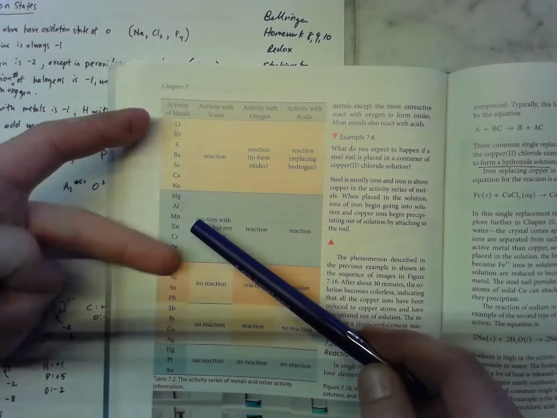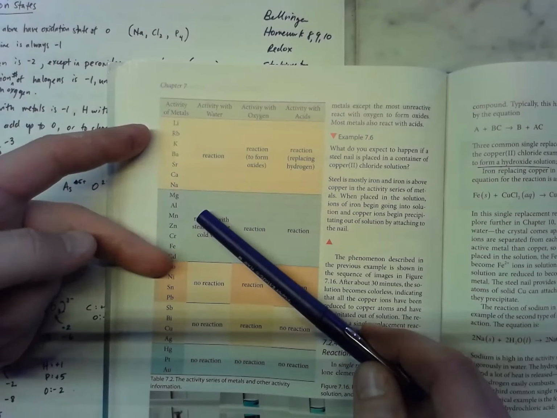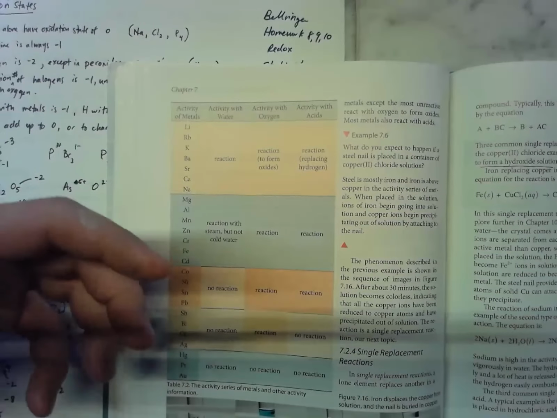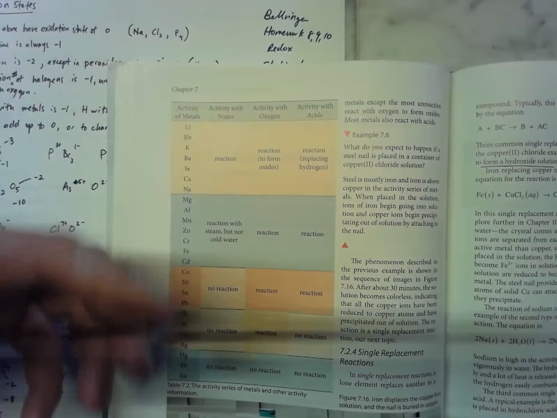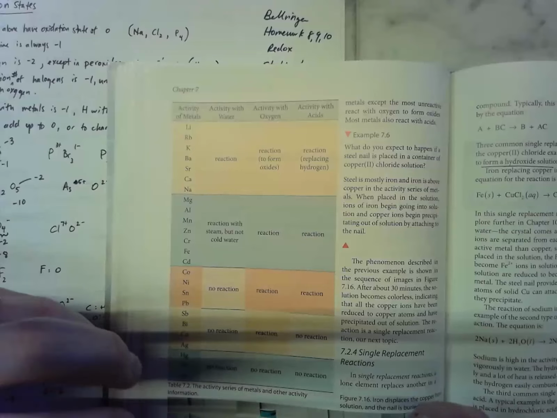But if it's the opposite, just nothing happens, okay, because the higher activity metal is already bound up with another compound or another ion, okay, and the lower activity metal is not strong enough to wrest that ion away.